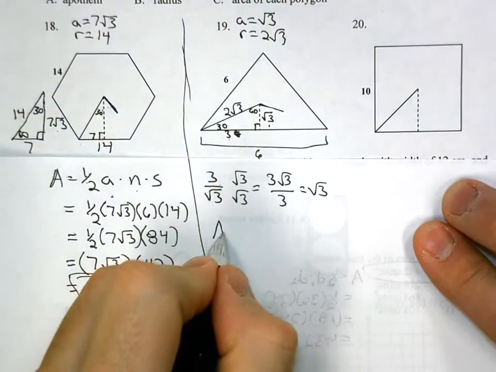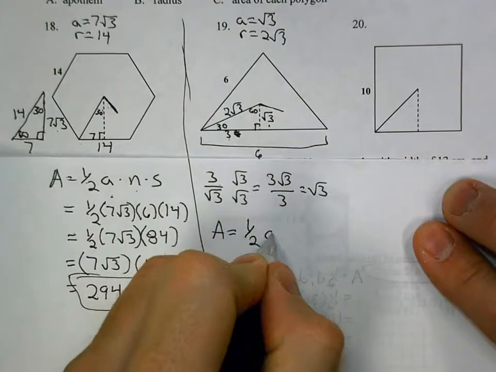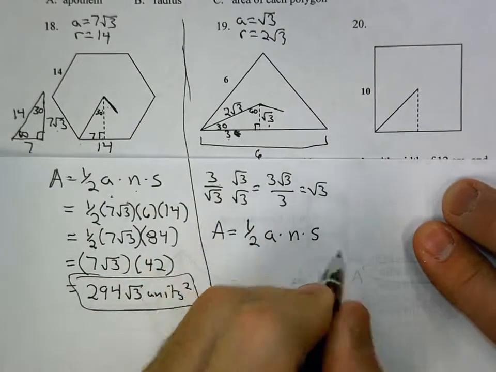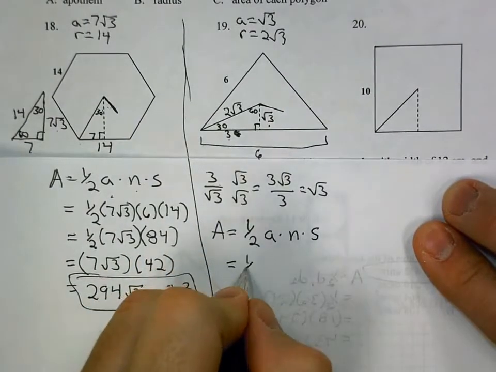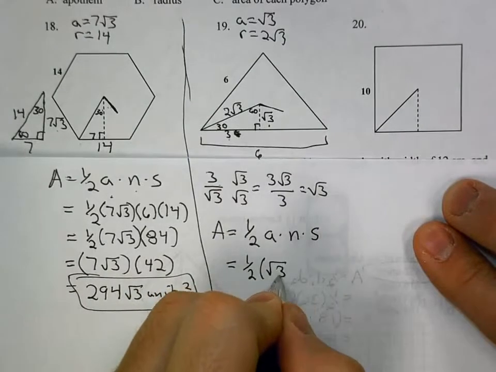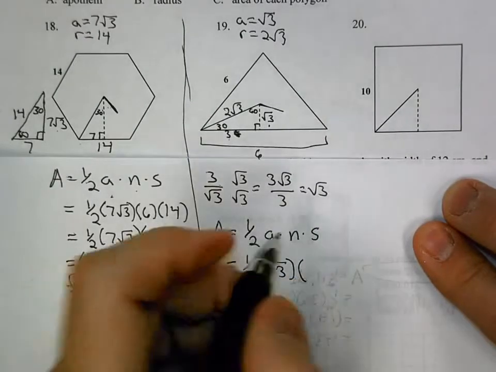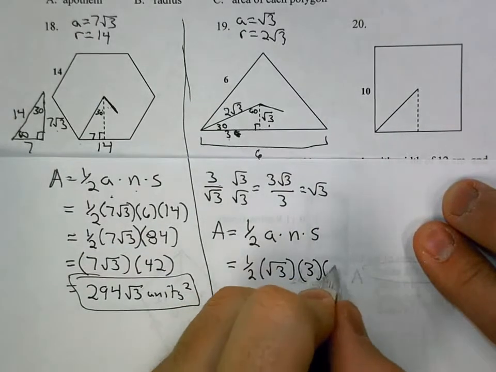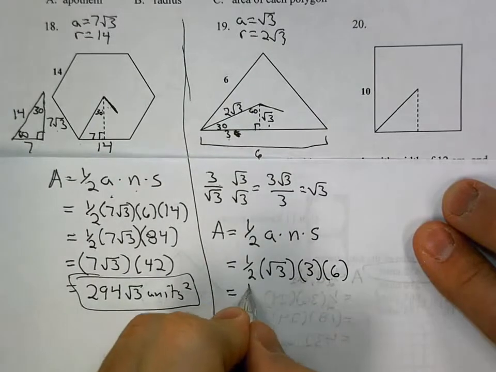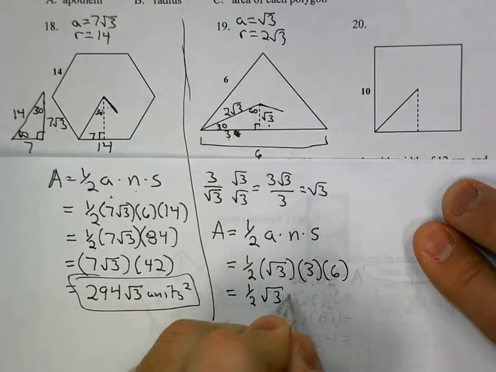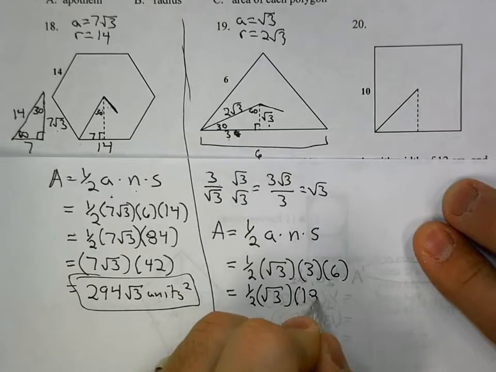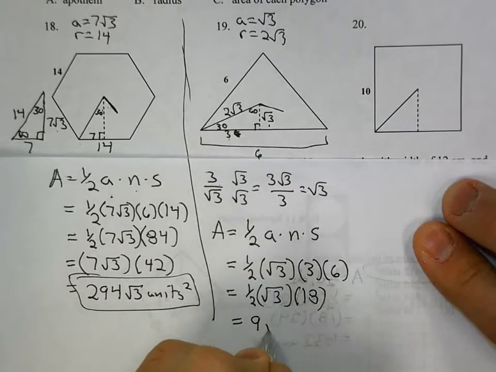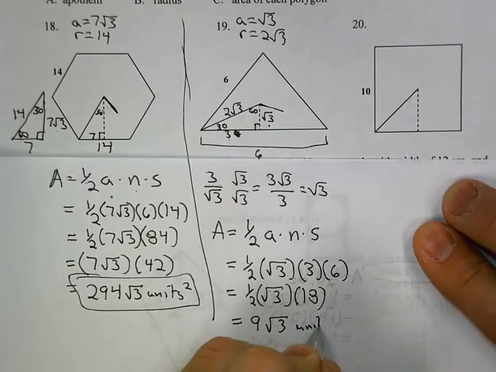Now, let's find the area. 1/2 the apothem times the number of sides times the side length. 1/2 root 3. Number of sides, it's a triangle, so it's 3. Side length is 6. 1/2 root 3 times 18 gives me 9 root 3 units squared.